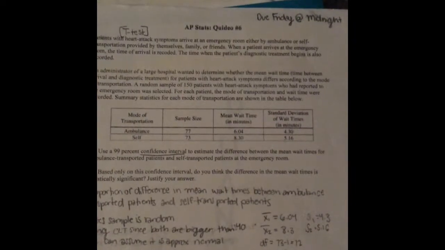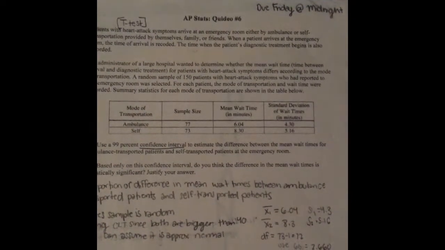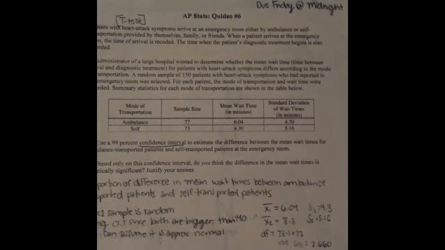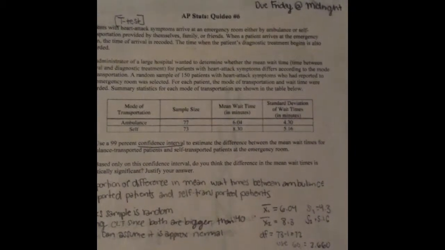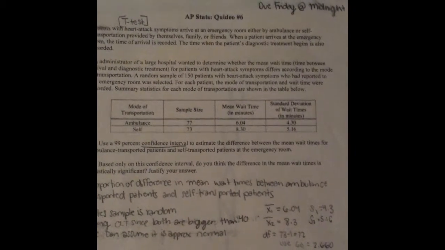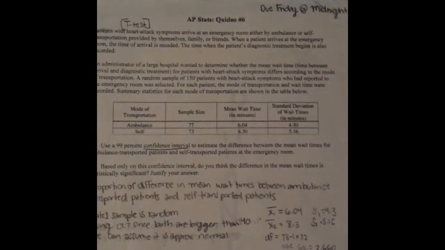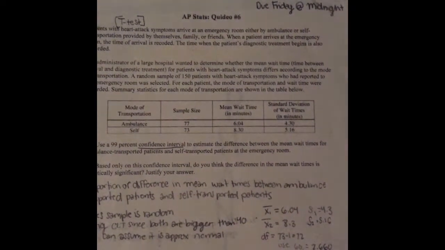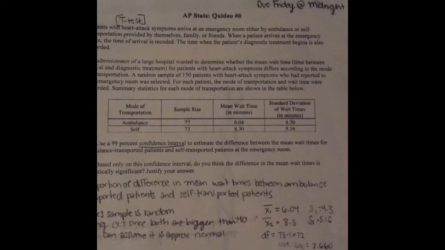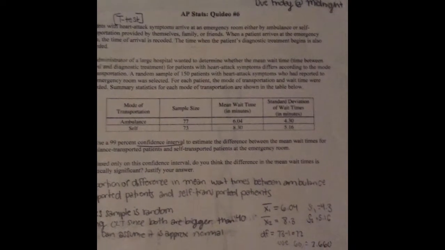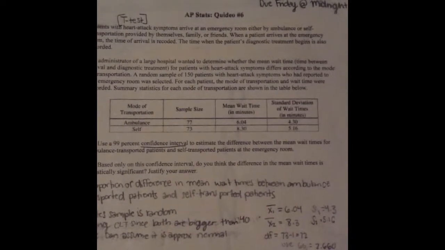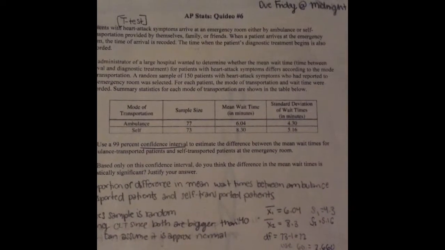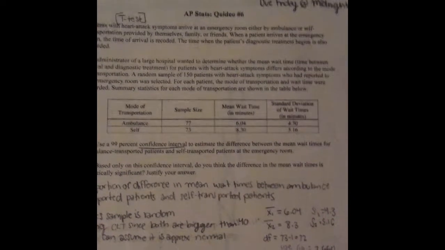A large hospital wants to figure out whether the mean wait time differs between patients who come in on an ambulance and patients who are driving themselves. They do this by looking at a random sample of 150 patients with heart attack symptoms. They get their mean wait time and standard deviation of the wait times for ambulance and all of that.